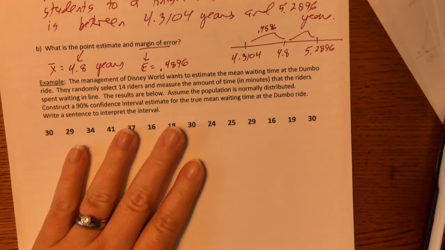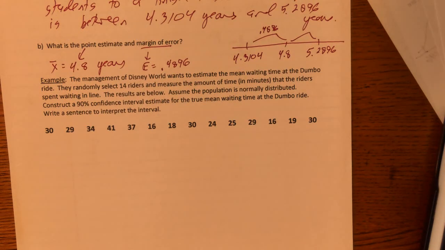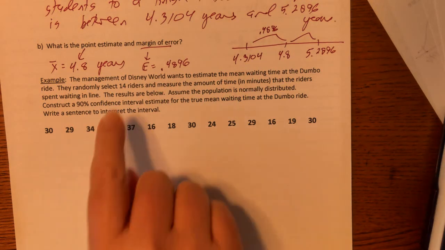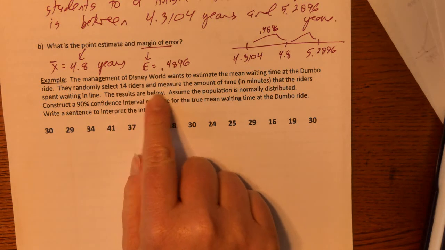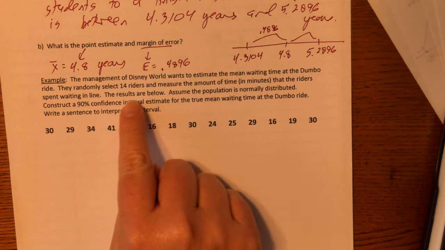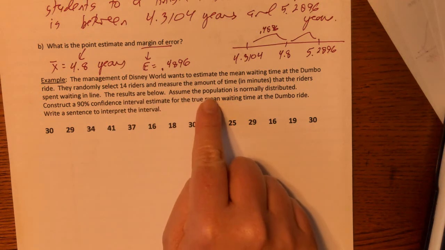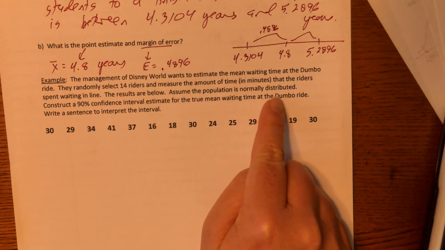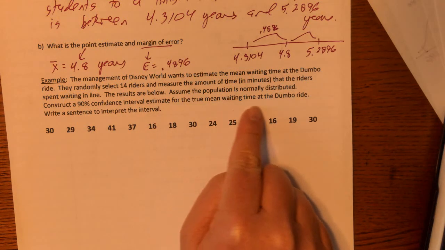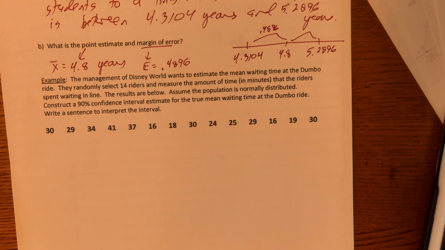Okay, another example. The management at Disney World wants to estimate the mean waiting time, so the average waiting time, at the Dumbo ride. They randomly select 14 riders and measure the amount of time in minutes that the riders spent waiting in line. The results are below. Assume the population is normally distributed. Construct a 90% confidence interval estimate for the true mean waiting time at the Dumbo ride and write a sentence.